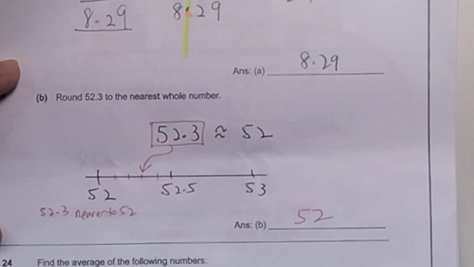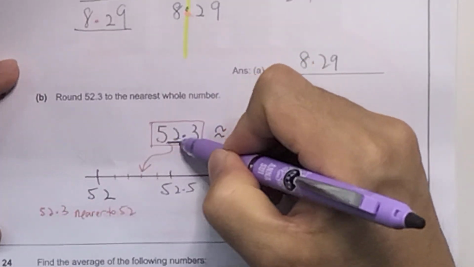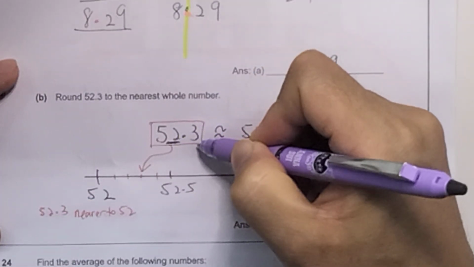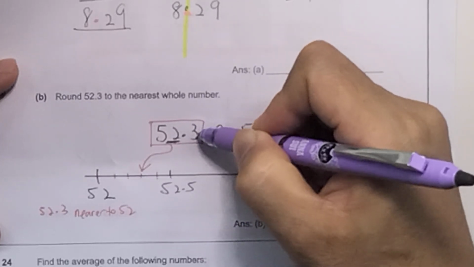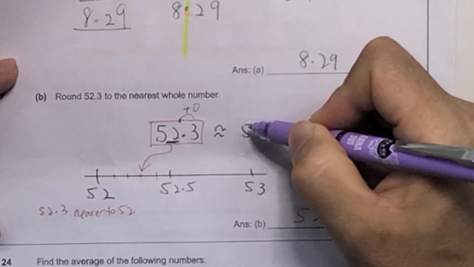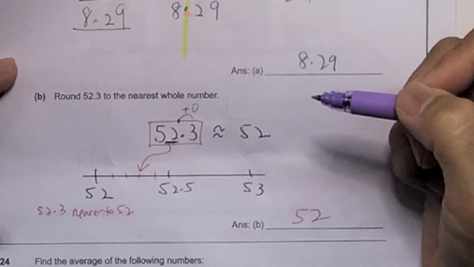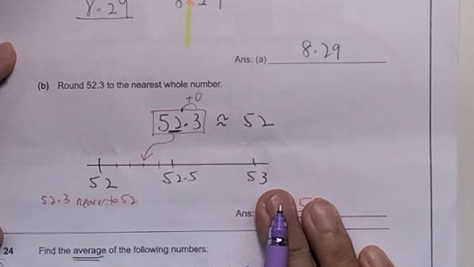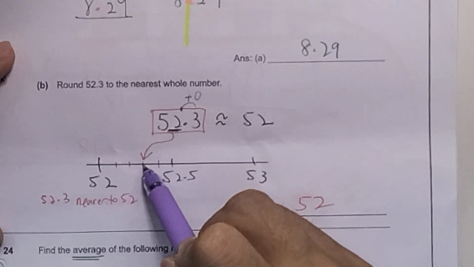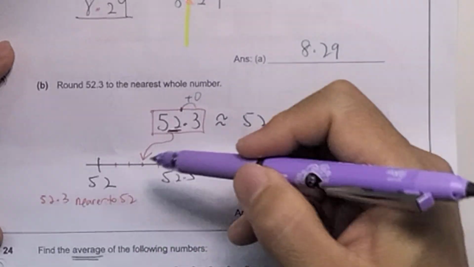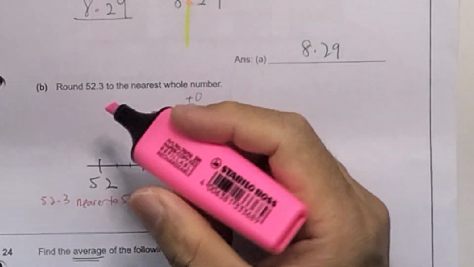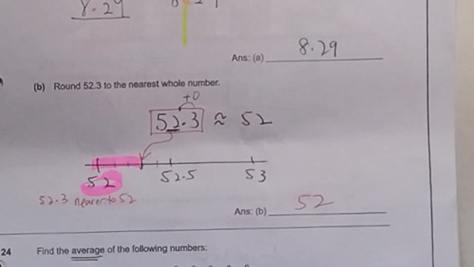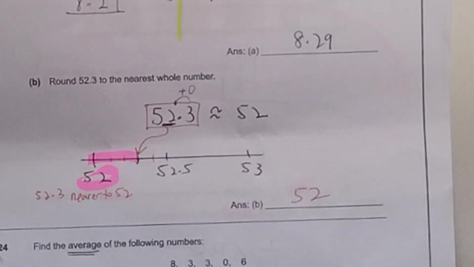Next, round off to the nearest whole number. If you can do this, that's fine. Look at this. This is your whole number. This is your digit in the tenths place. It is smaller than 5, so of course here you add 0. That's 52. Of course, I use the number line to explain. 52.3 is here, between 52 and 53. So 52.3 is nearer to 52. 53 is much further away.